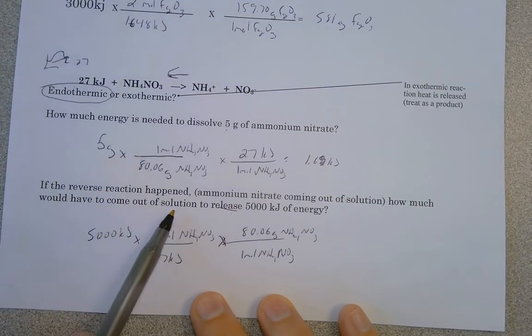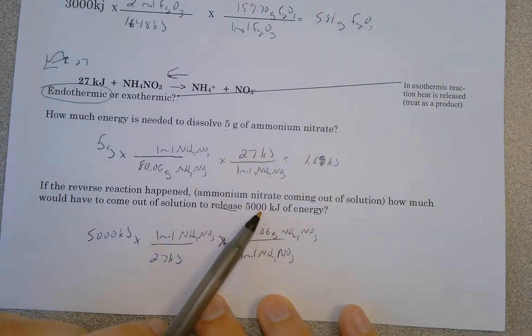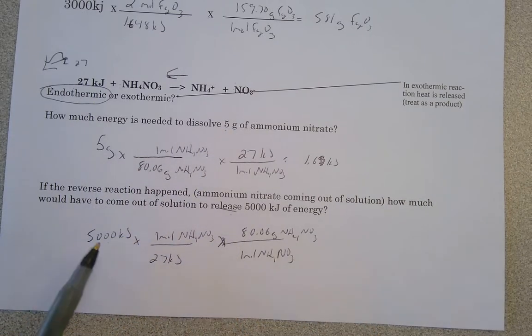Right? So it's the reverse of this. It's not the reverse because they're talking about the reverse reaction. It's the reverse because they give us energy instead of mass. Here they gave us mass, so we started with mass. Here they gave us energy, so we started with energy, right?